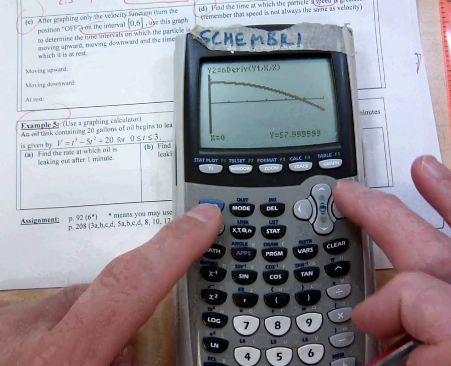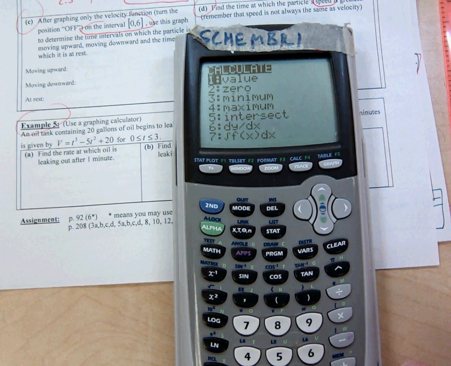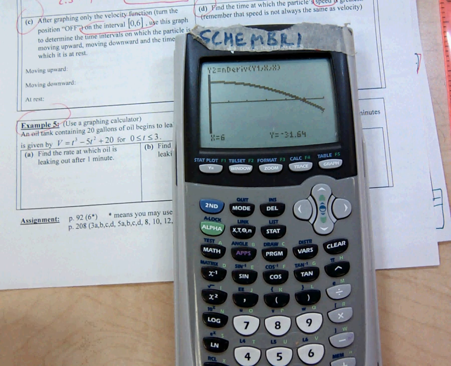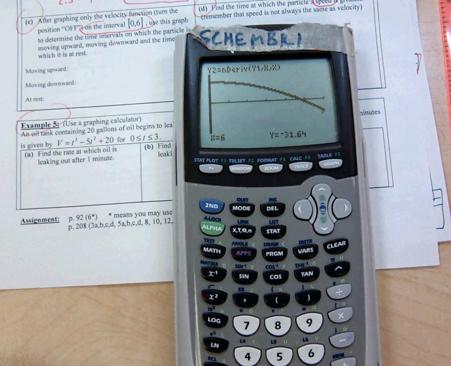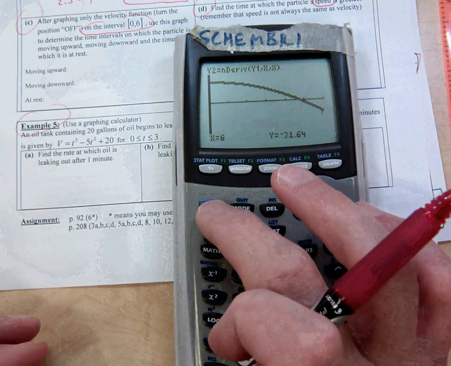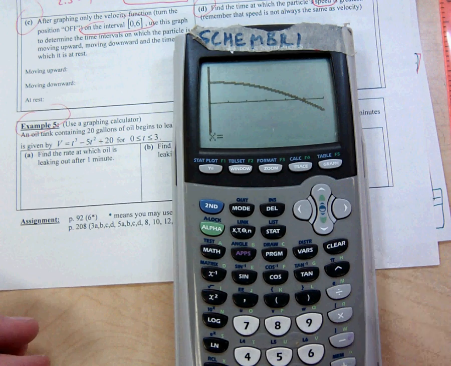How do I get the y value down here? Second Trace, Value, and this I'm going to type in 6. What was the other one, guys? 50-something, and this one's 30-something, right? So obviously the greatest speed will be up here, right? So do that again. Second Trace, Value, type in a 0, and there you go.